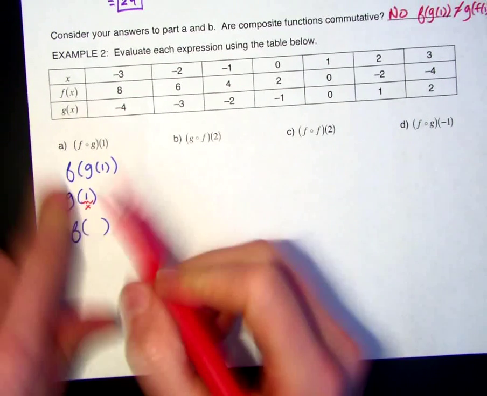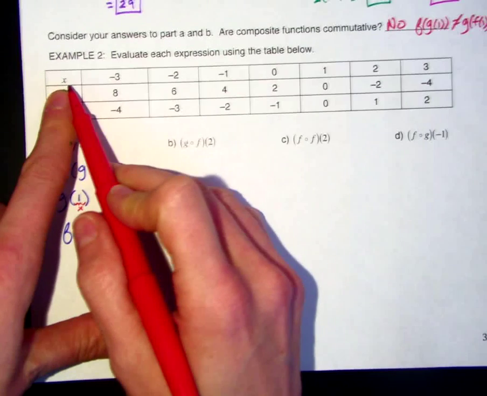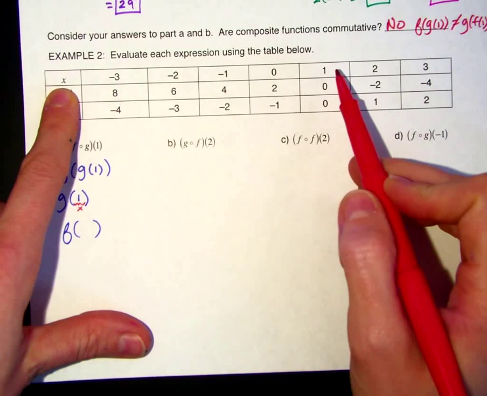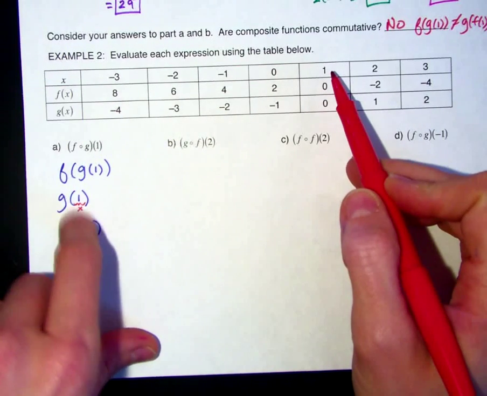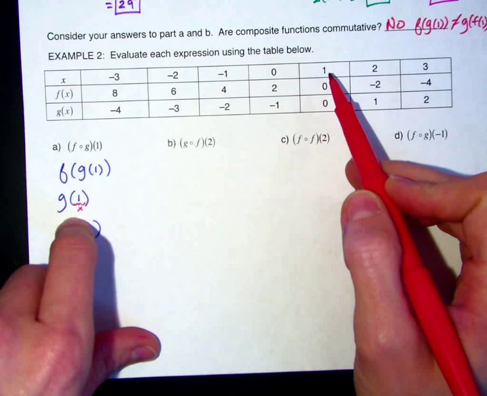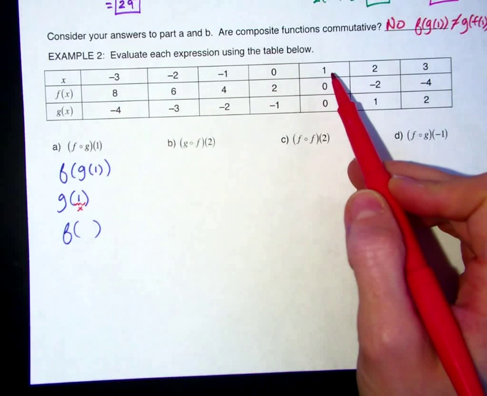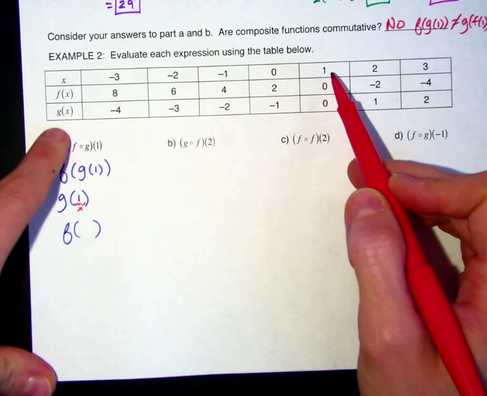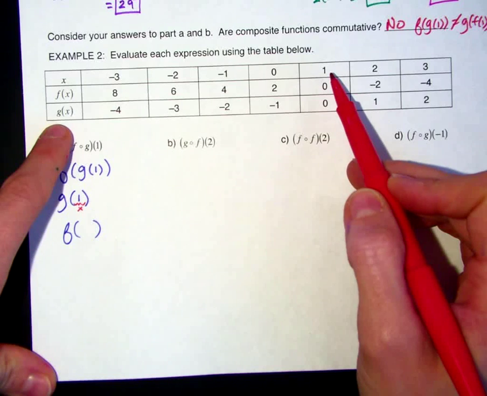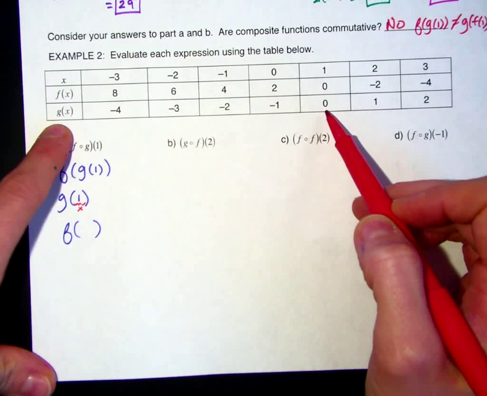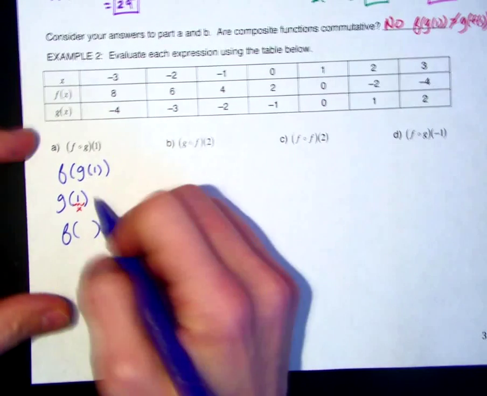So we come up, we find our x row, and we go over here to 1. But then we want to know what g is when x is 1, all right? Is that the middle row or the bottom row? G is the bottom row, right? So we go to the bottom row, and g of 1 equals 0, okay?